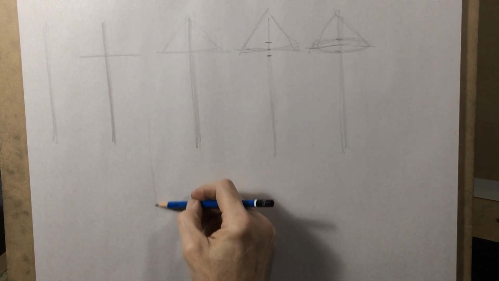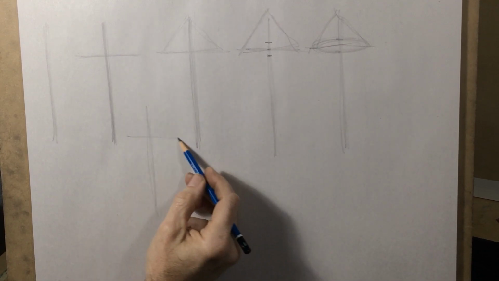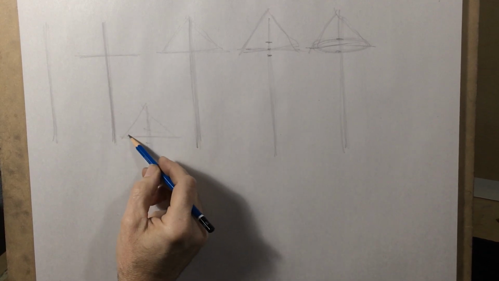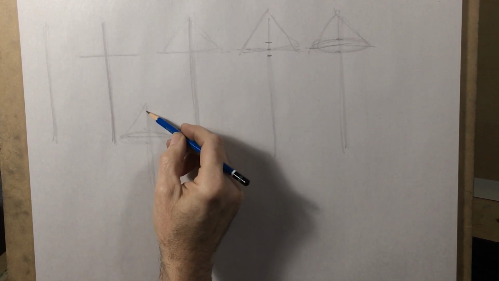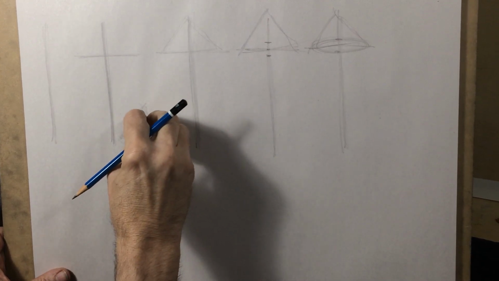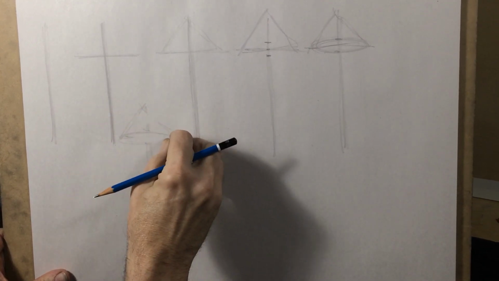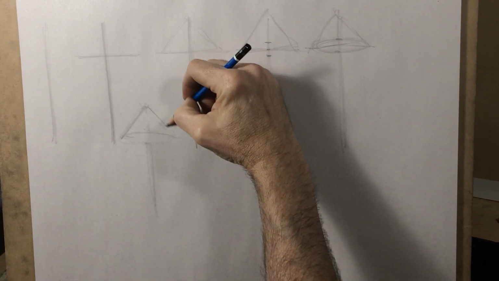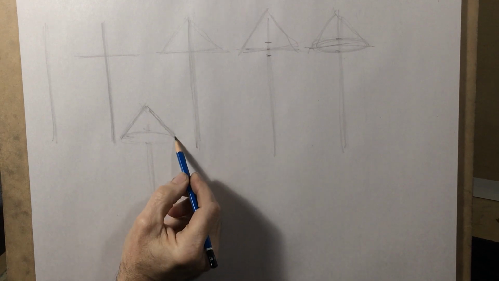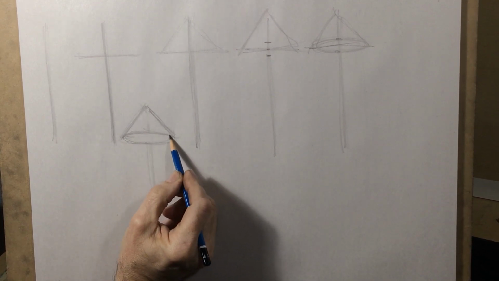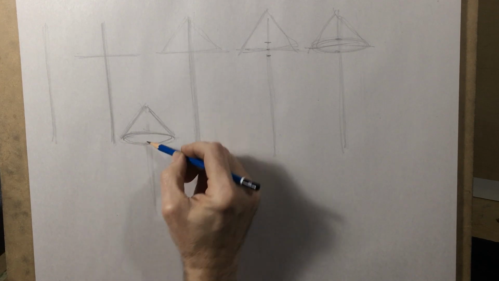That's hurting my arm. Sort of clean things up in a way that makes it appear like I want a little bit more.